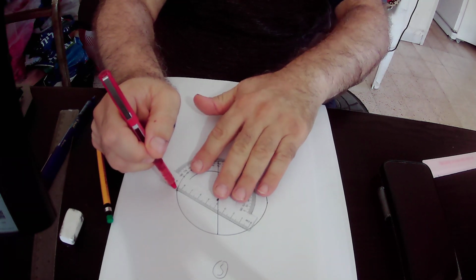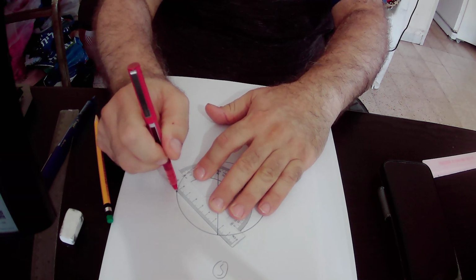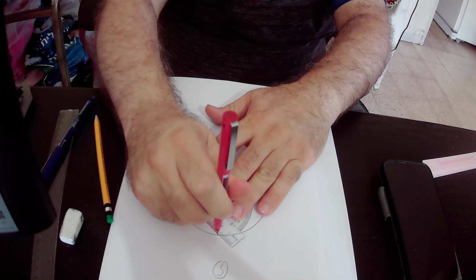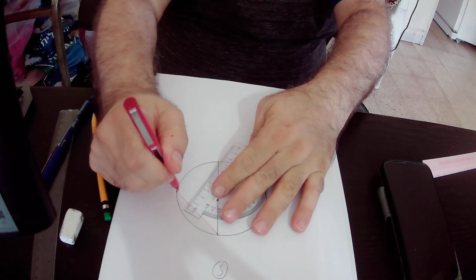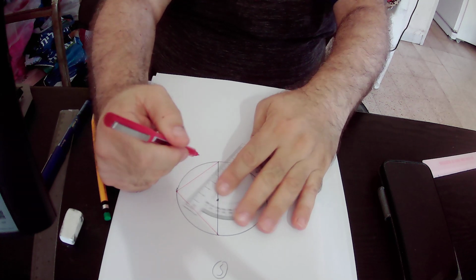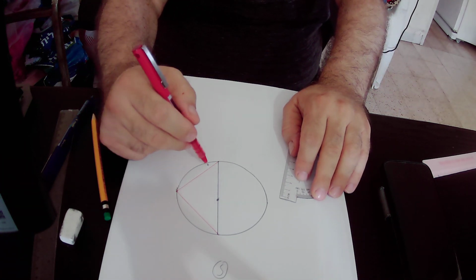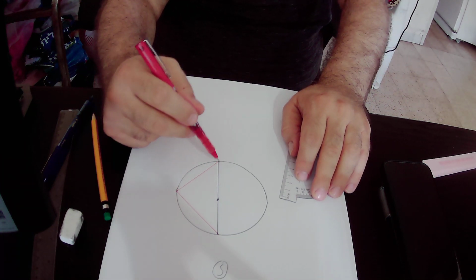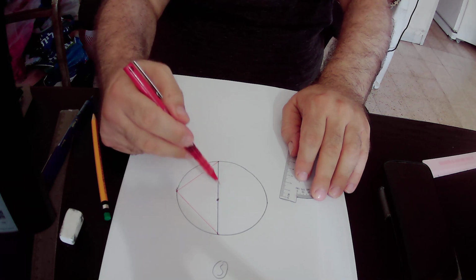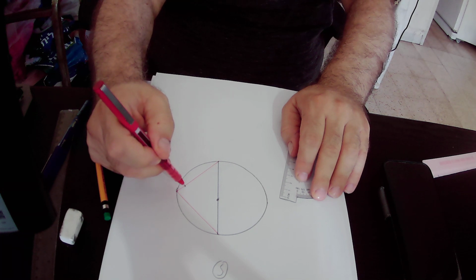For example, this peripheral angle that rests on the diameter of the circle equals 90 degrees.